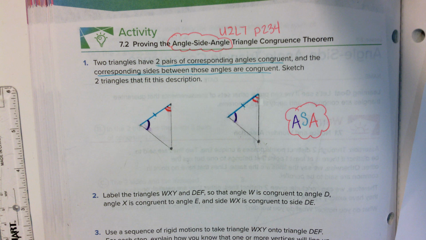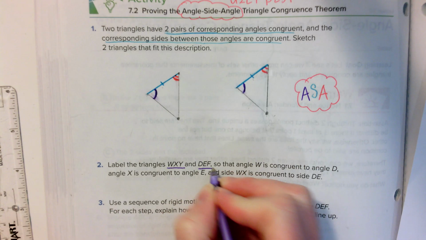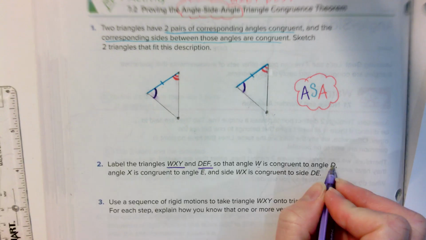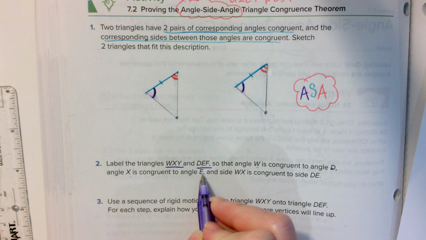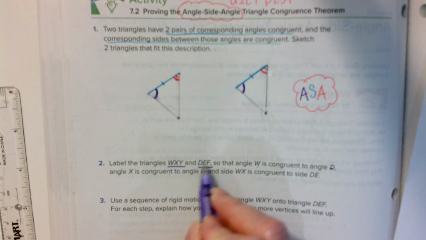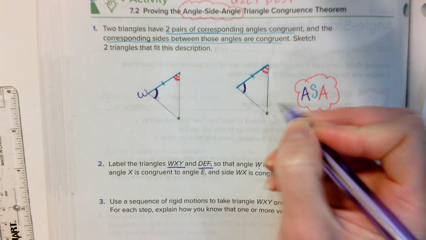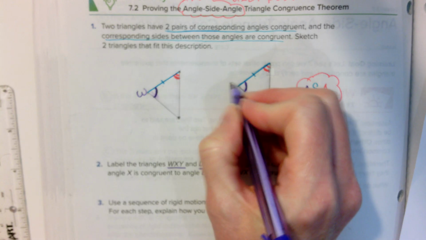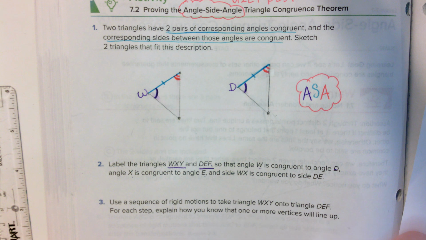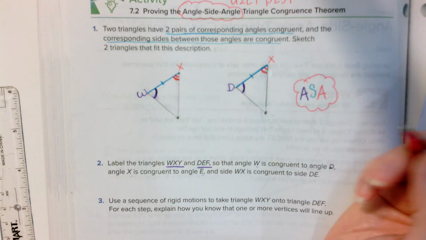So number 2, it says label the triangles W, X, and Y, and D, E, F, so that W is congruent to D, X is congruent to E, and we know how that works. My corresponding vertices have to be equal. So you can put them anywhere you want. I'll call my purple angle W. So then in my other triangle, that makes it D. I'll call my red vertex X. So then in this one, it makes it X.